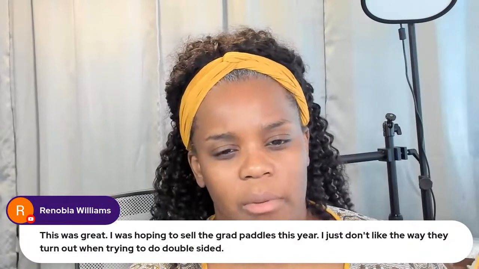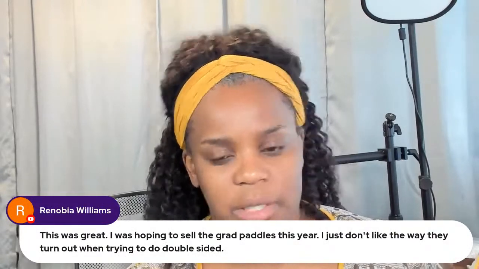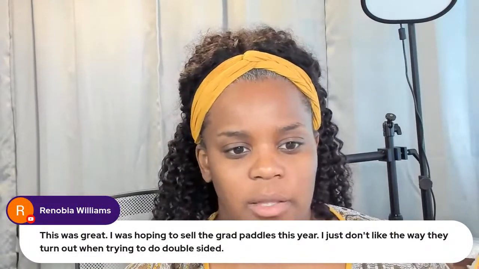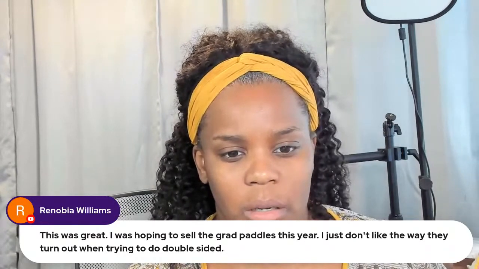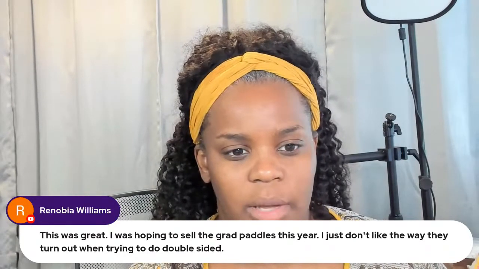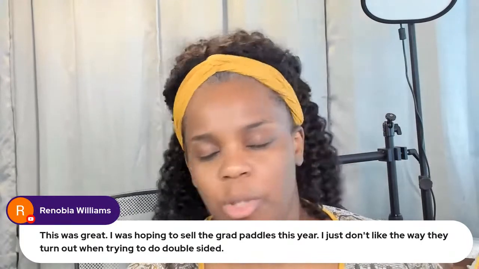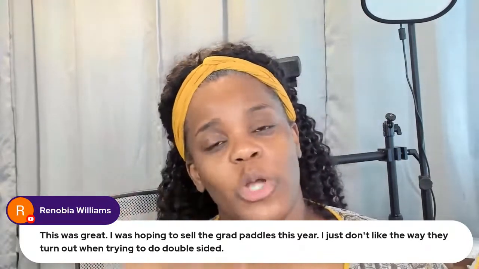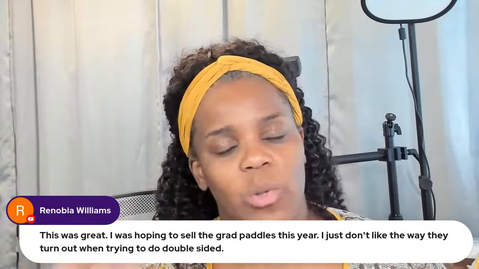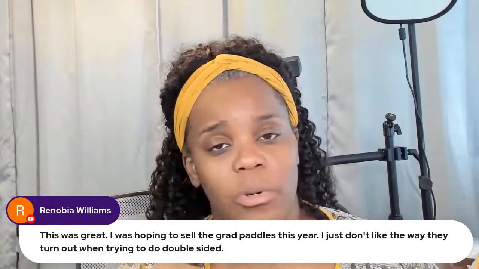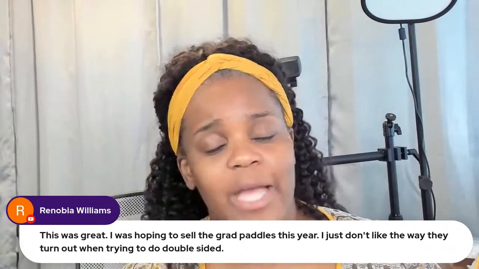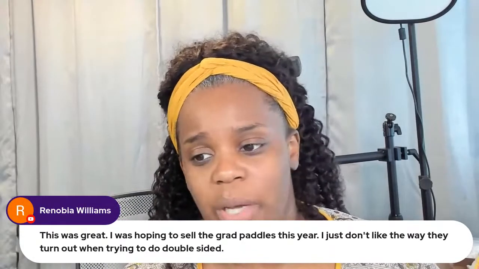This was great. I was hoping to sell the Grad paddles this year. I don't like the way they turn out when trying to do them. I don't do double-sided. I only do single-sided because your words will be flipped, so your names won't line up. So unless it's in a circle or like a full-on box, I don't do double-sided. It's always just one.